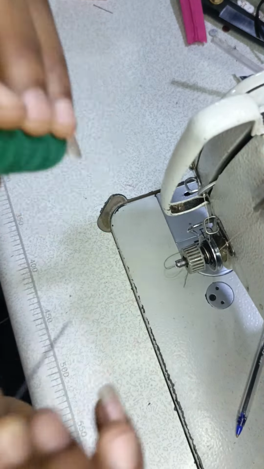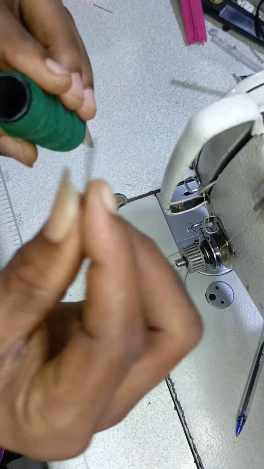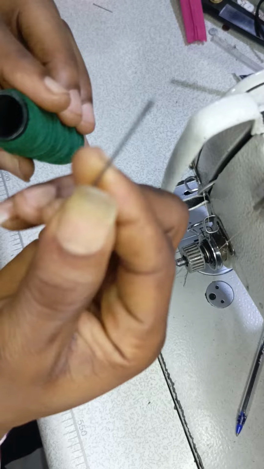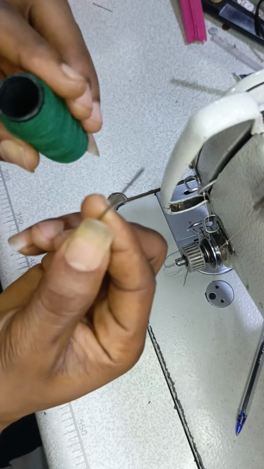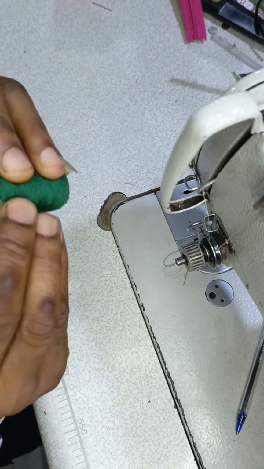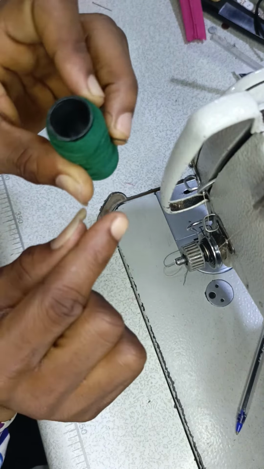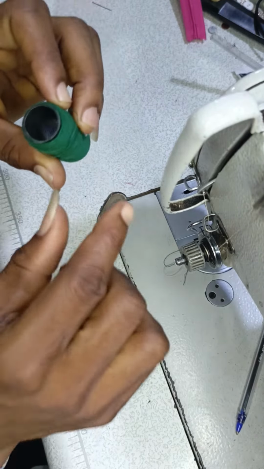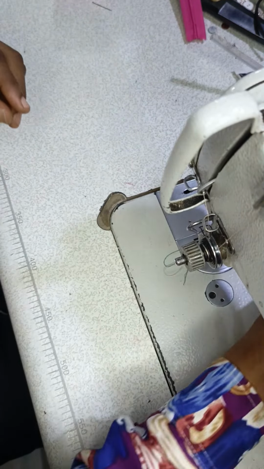At times the thread leaves this hand needle and goes together with the sewing machine, good. But wherever there is a thread, there should be a needle, or wherever there is a needle, there should be a thread. Don't forget that one, very good.